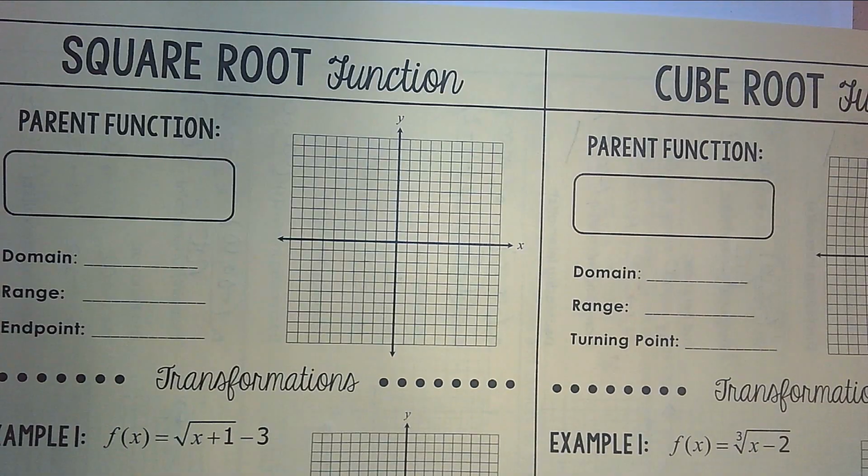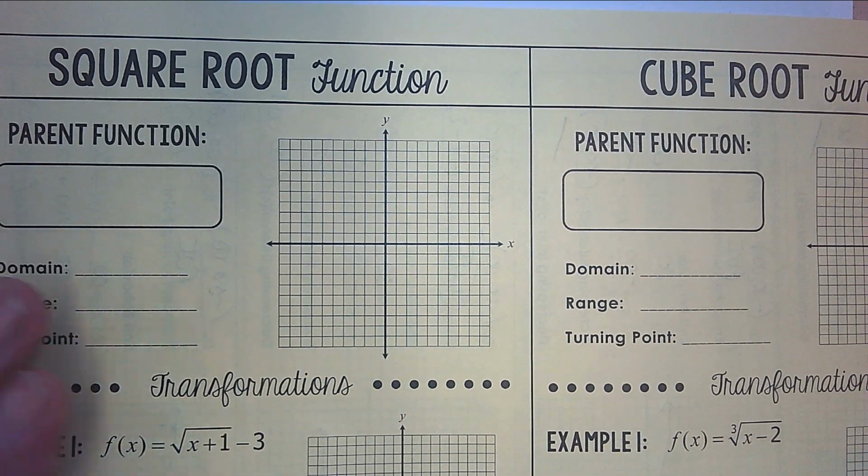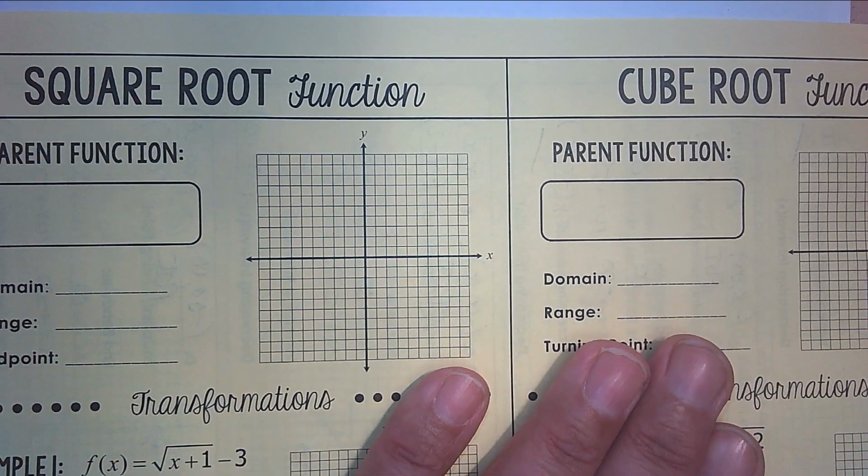All right, I'll do a separate video here in terms of understanding square root functions and cube root functions. But anyway, that was your homework.